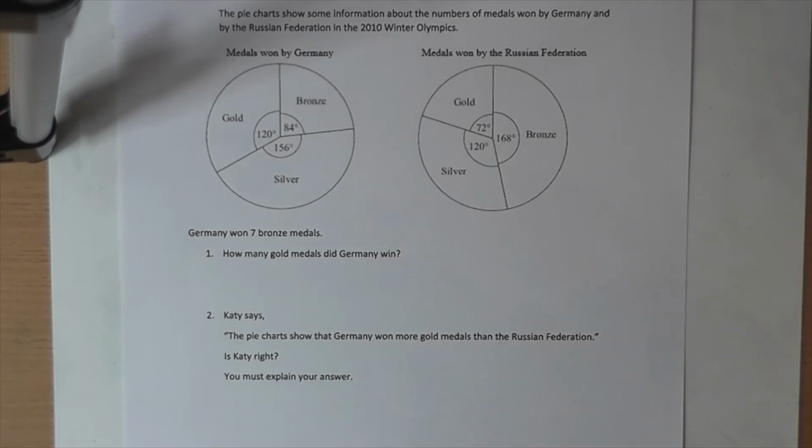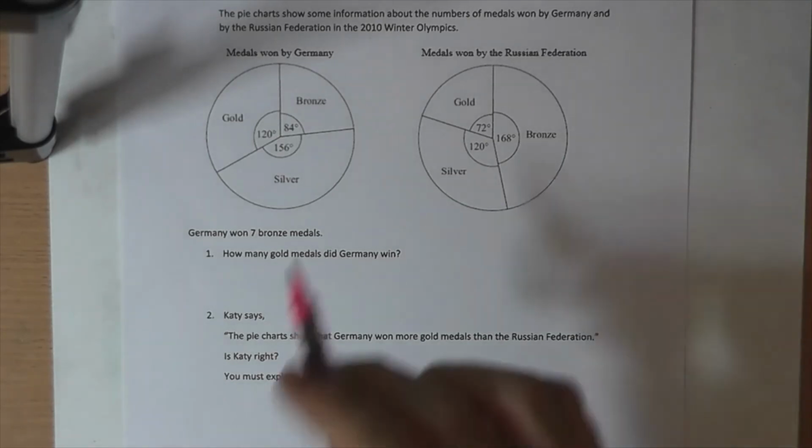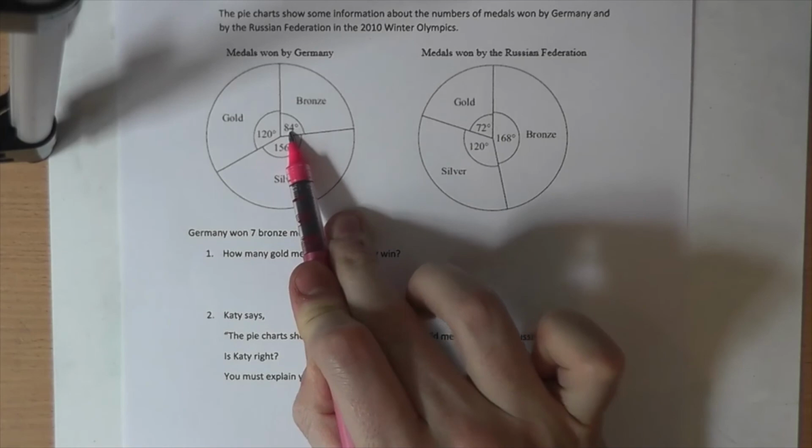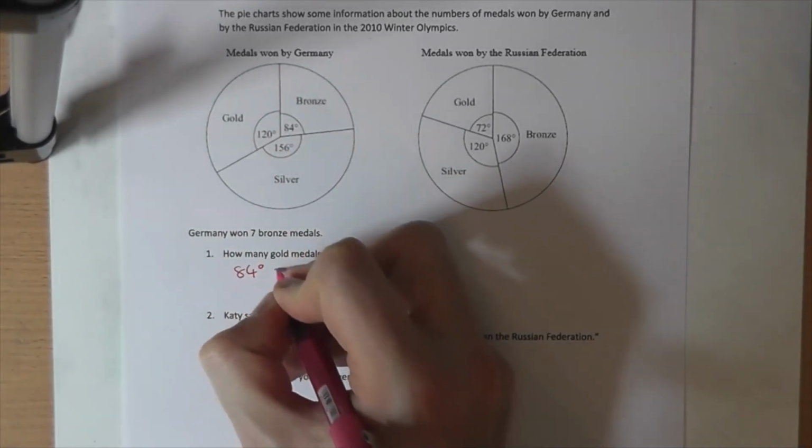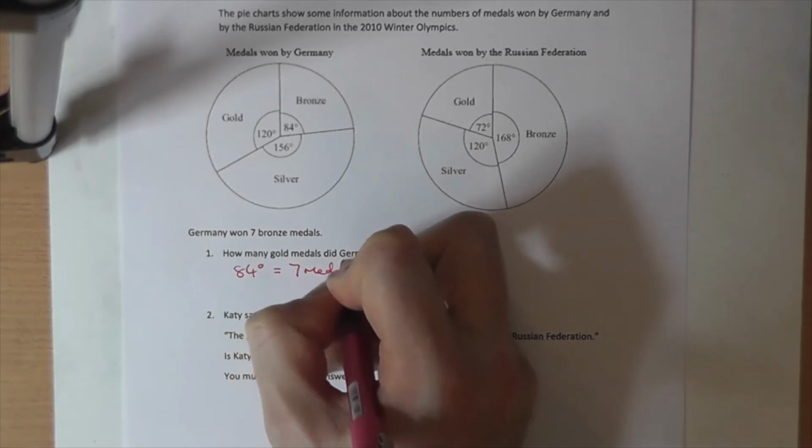The first part of the question then, Germany won 7 bronze medals. And then it asks how many gold medals Germany won. So we only need to look at the Germany pie chart first of all. From the pie chart, we know that 7 bronze medals is represented by the 84-degree section there. So then 84 degrees is 7 medals.